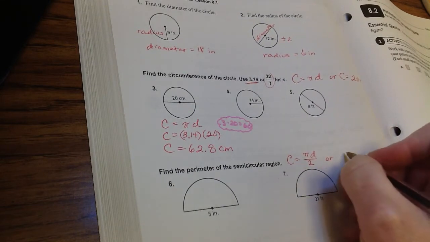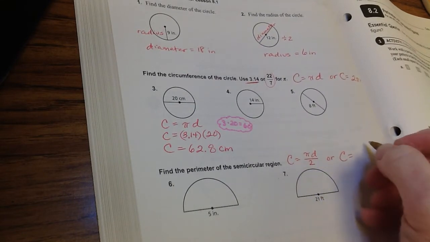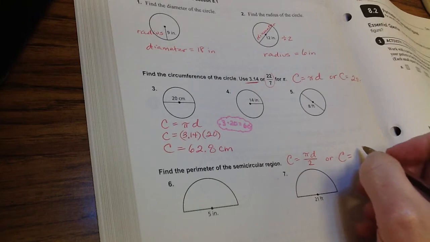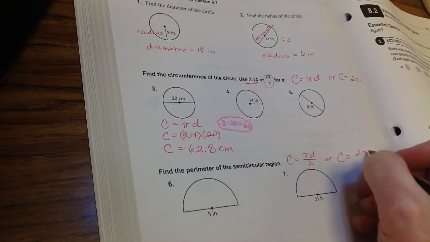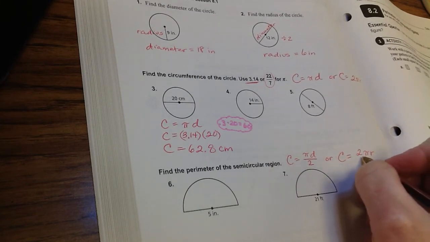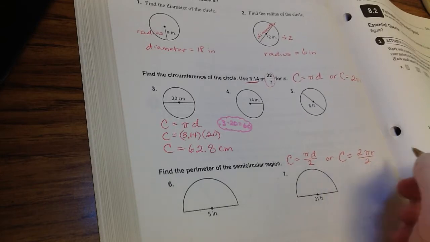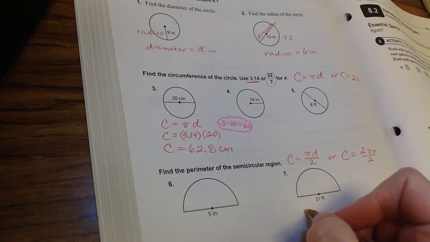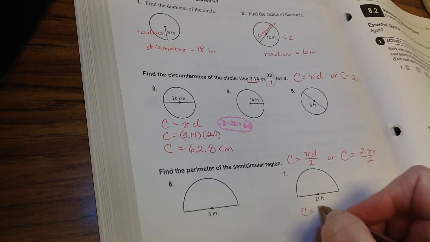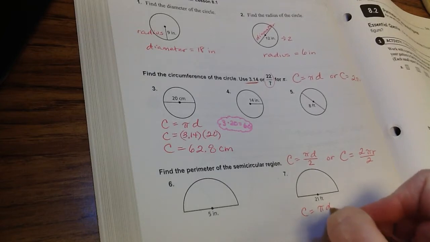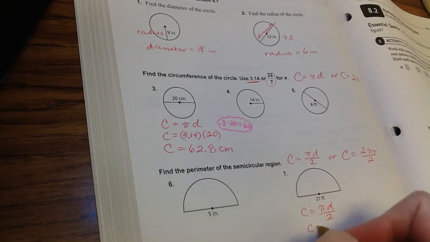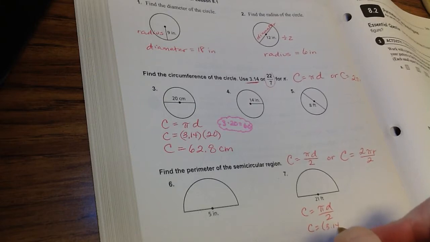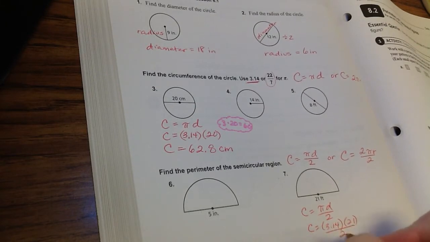Or C equals 2 pi r divided by 2. Or if you prefer to multiply by 1/2, that's okay too. So this one's the diameter, so we're going to say C equals pi times diameter divided by 2. C equals 3.14 times 21 divided by 2.